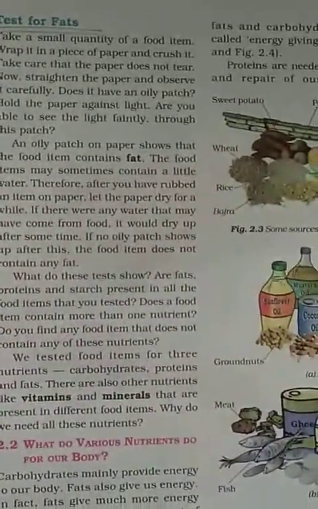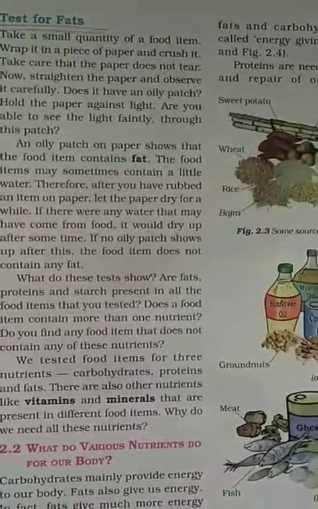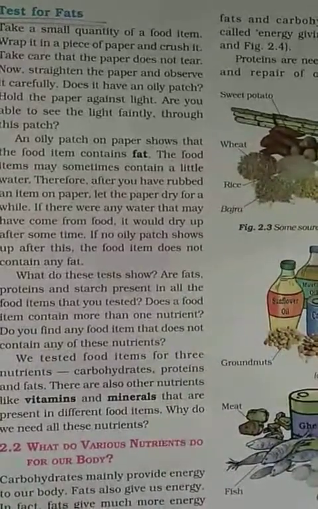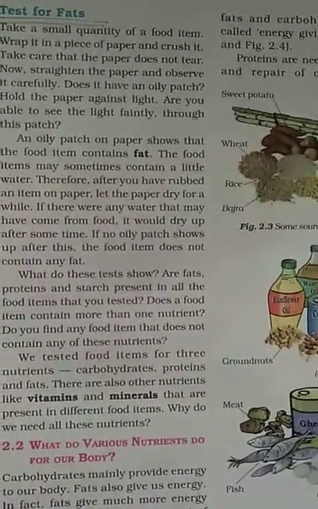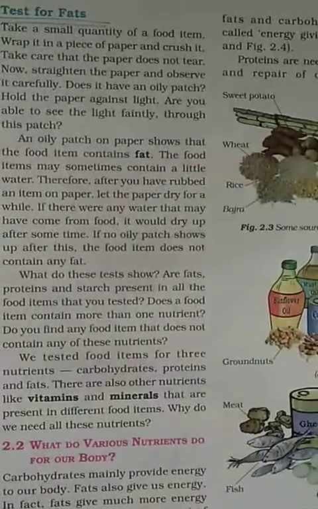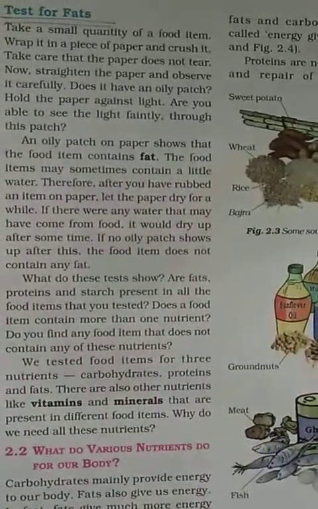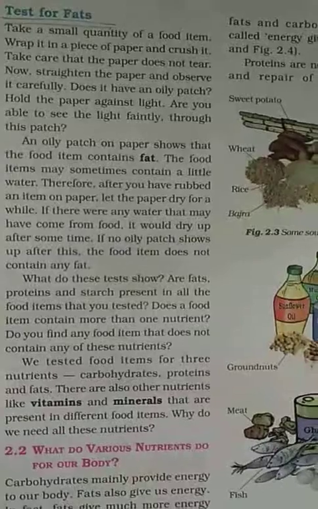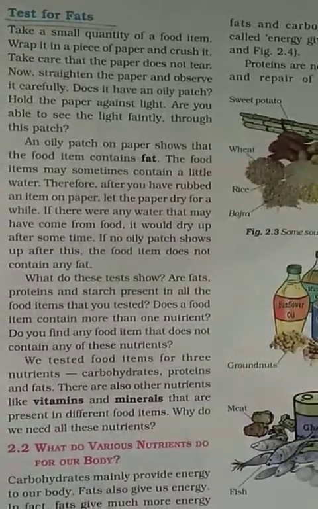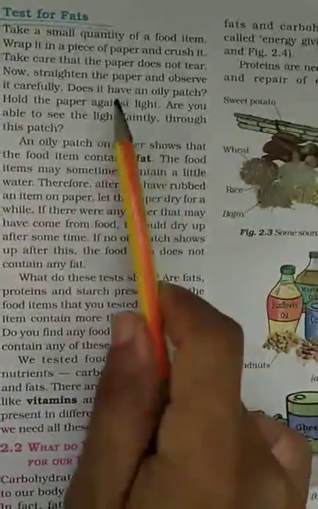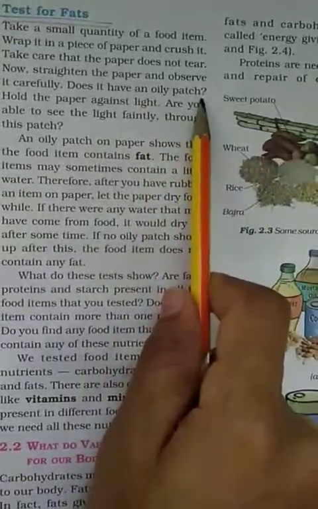For testing the fats, we need to take a small quantity of food item, then wrap it in a piece of paper and crush it. Take care that the paper does not tear. Now straighten the paper and observe it carefully. Does it have an oily patch?